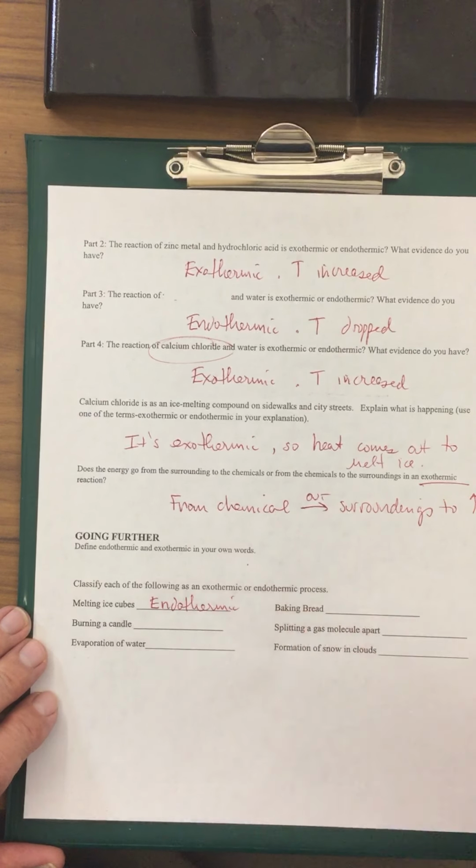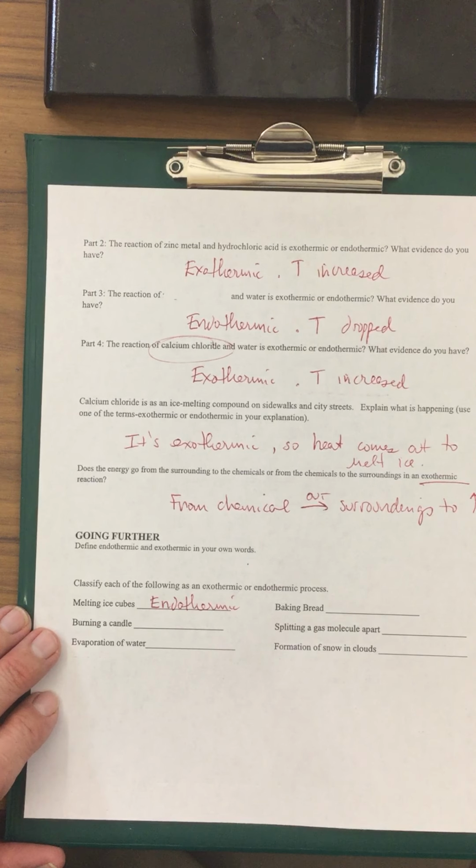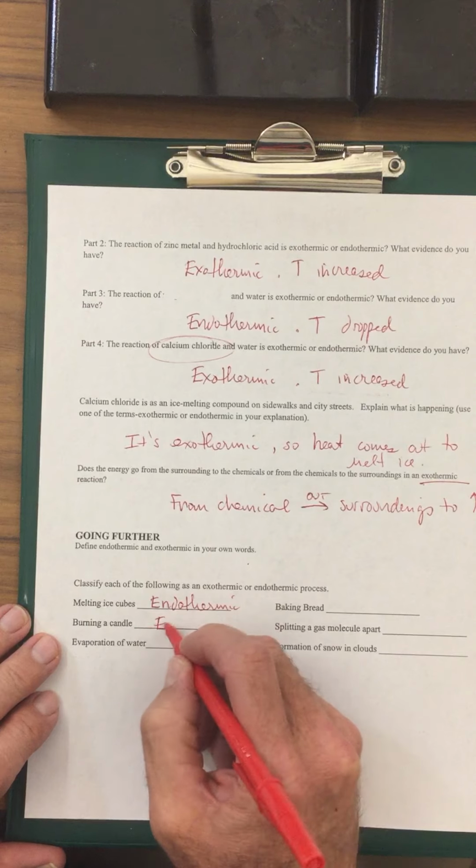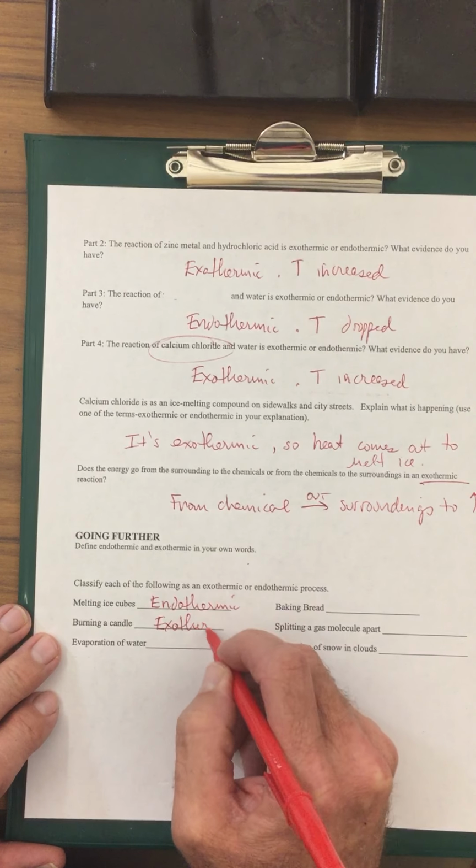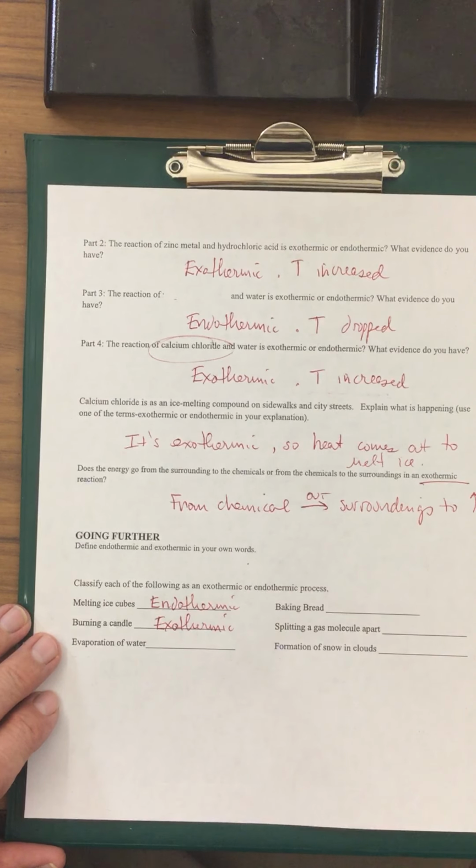Heat goes into the ice, and therefore it melts it. Burning a candle, endothermic or exothermic? Exothermic. Why? You put your hand above a candle, you will feel the warmth coming from the reaction of the wax burning and therefore producing heat in the surroundings.